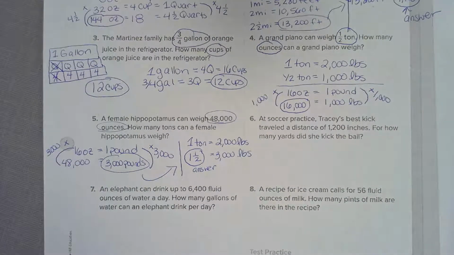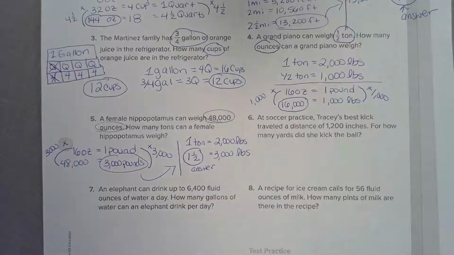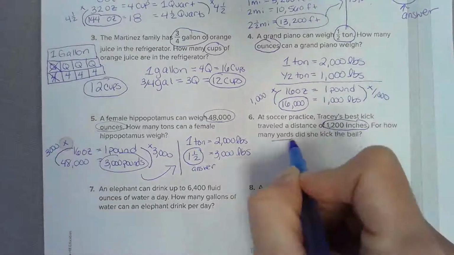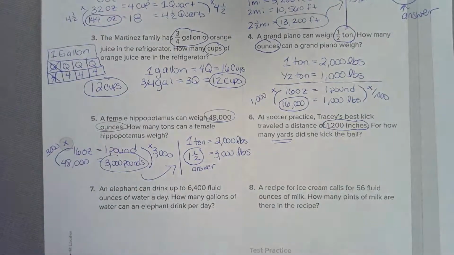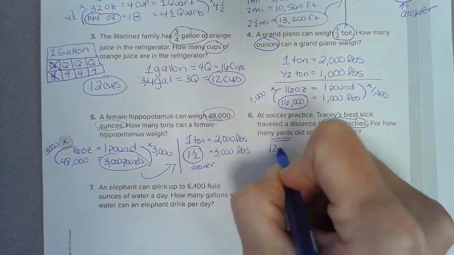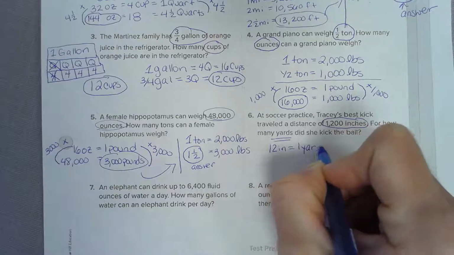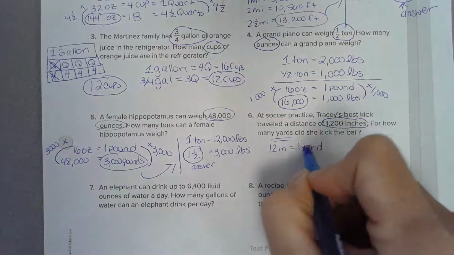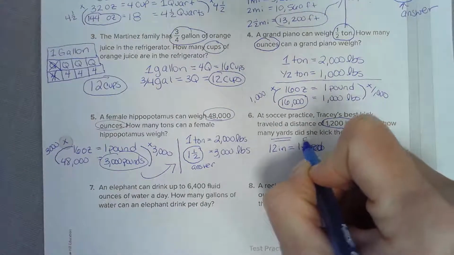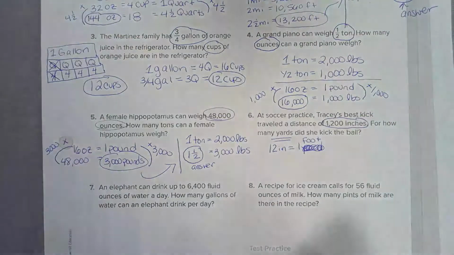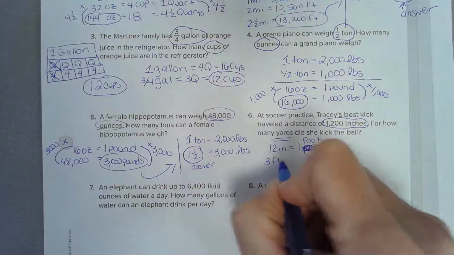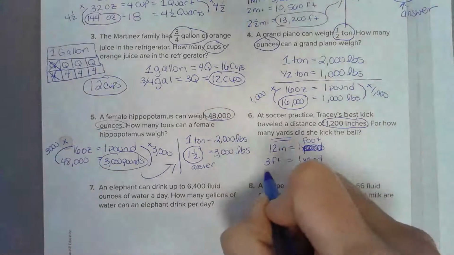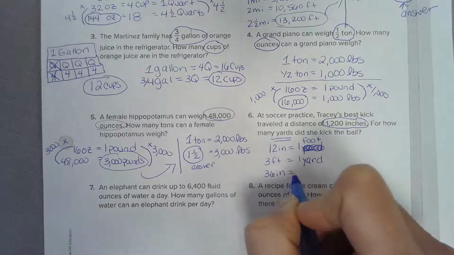Number 6. At soccer practice, Tracy's best kick traveled a distance of 1,200 inches. How many yards did she kick the ball? We know there are 12 inches in 1 yard. Just kidding. 12 inches in a foot. What am I thinking? 12 inches, 1 foot. There are 3 feet in 1 yard. There we go. And then we know there are 36 inches in 1 yard.